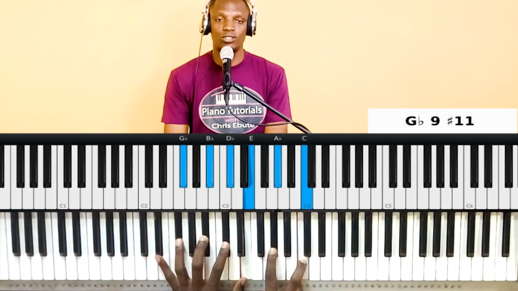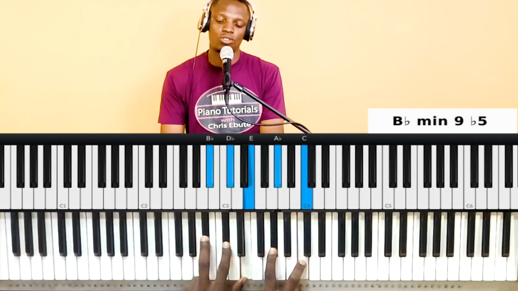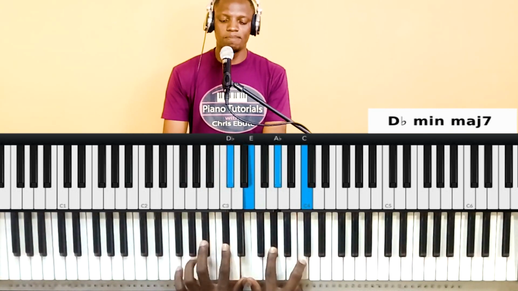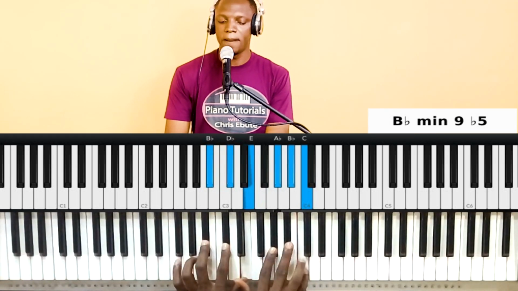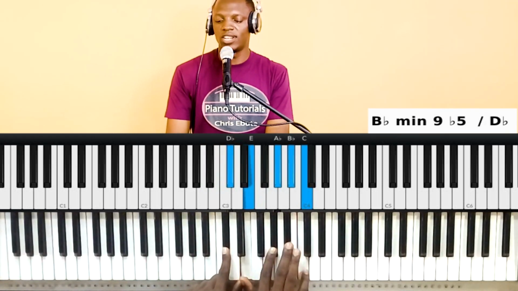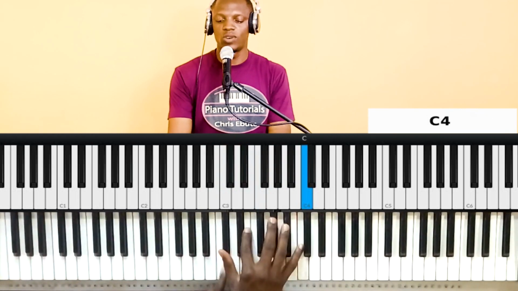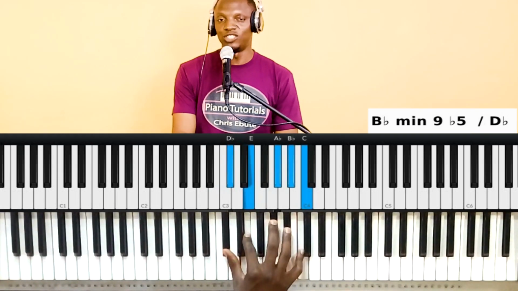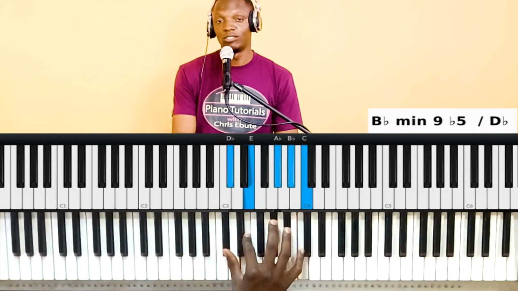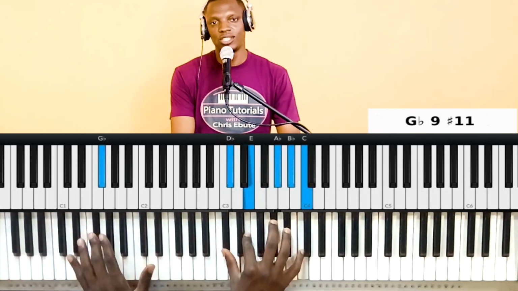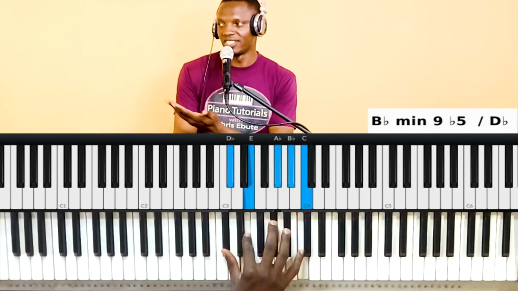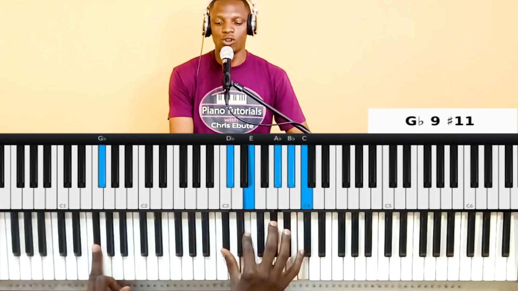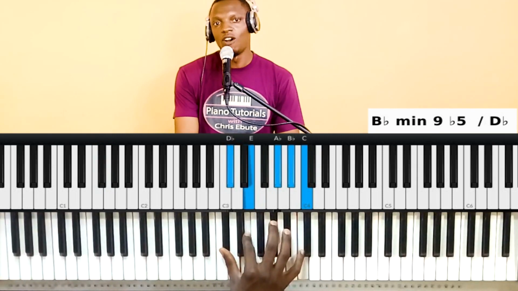So I can decide to drop this root, then reposition this voicing. I'll take this B flat and put it here. And then I can play this chord like this, with one hand. So I'm playing the F sharp 9 sharp 11 rootless voicing, adding the root. Without the root, it kind of wants to give you another kind of chord, but with the root, you have the full chord. So this is rootless voicing of F sharp.